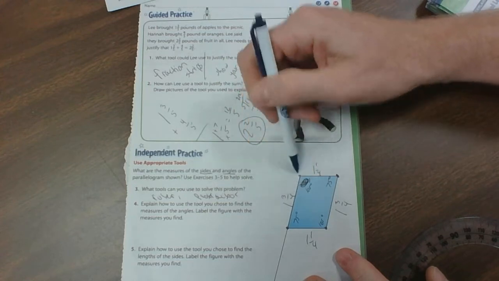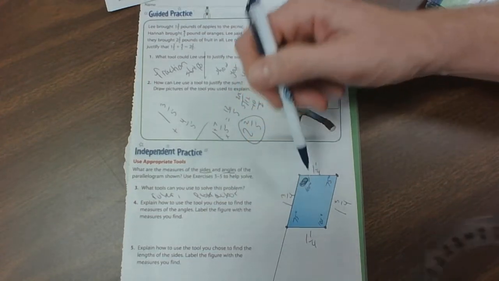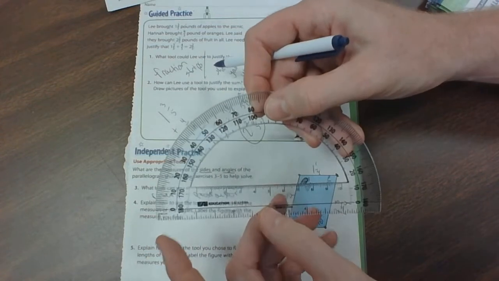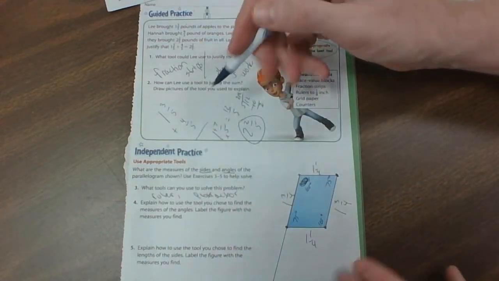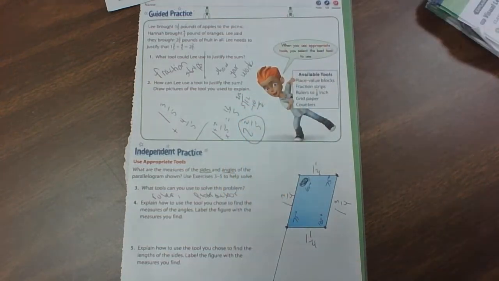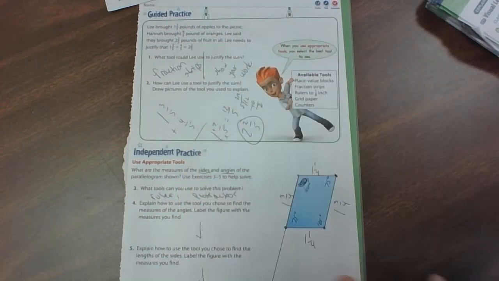All right, so with the ruler, we just measure it from the end of the ruler where it says a 0, not the end of the ruler, but right at that line. And then the protractor, we use the vertex. Okay. Explain how to use the tool to choose to find the length of the sides, label the figure with the measures. And we just knocked that out. So done, done. Put 2 checks.